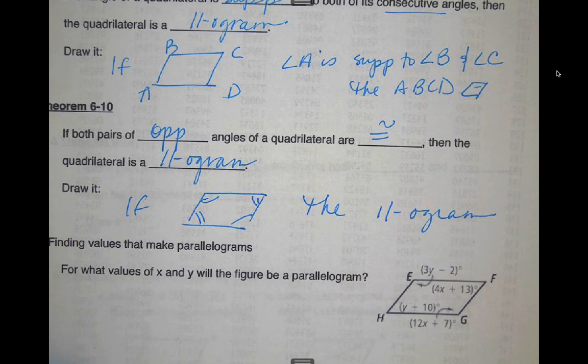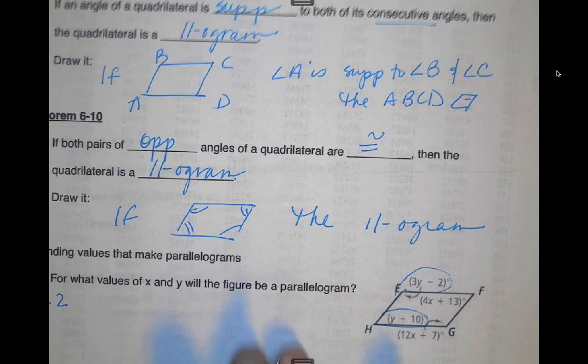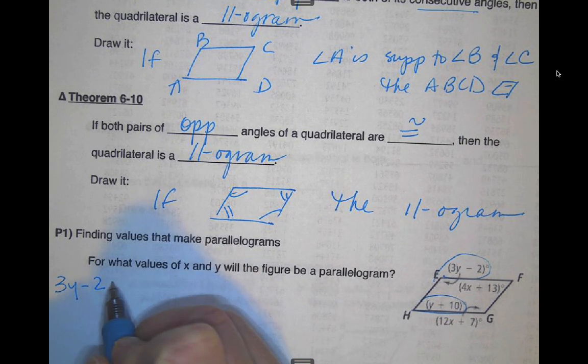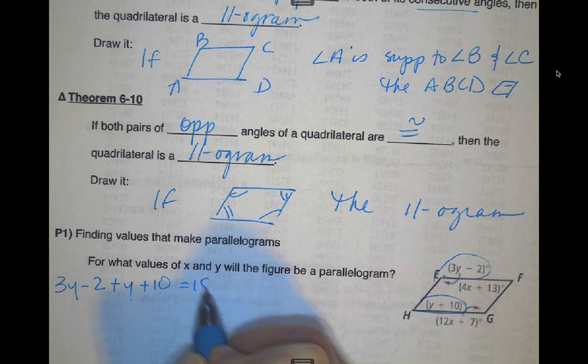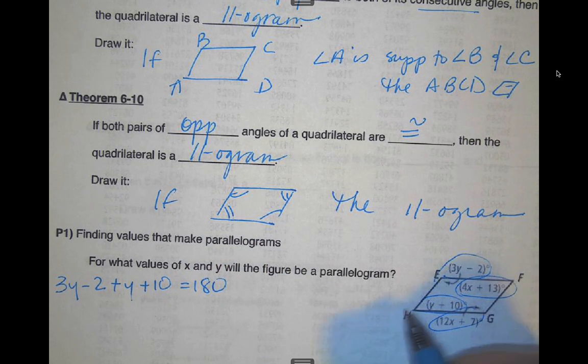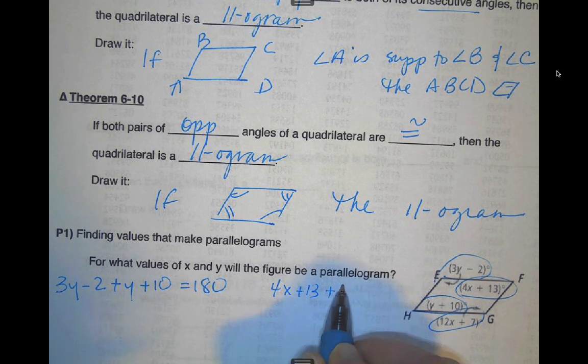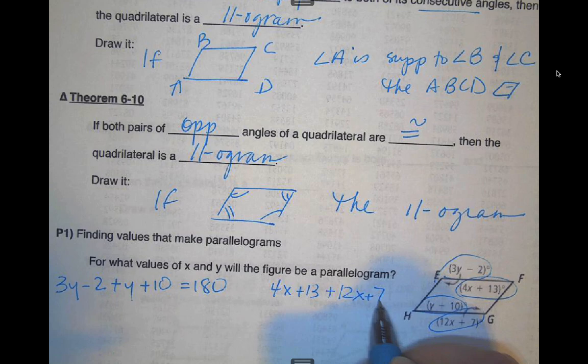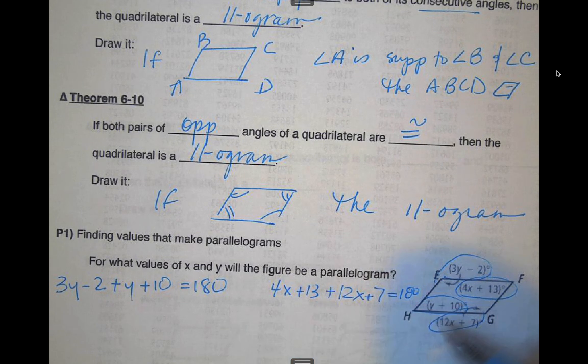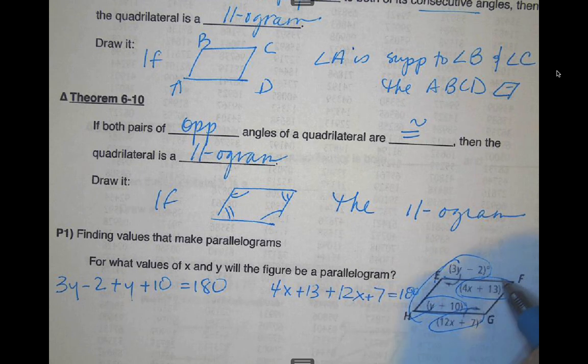This one says, for what values of the figure will it be a parallelogram? It's a lot easier if you stick with the consecutive angles: you'll only have one equation and one variable, so it's a little bit easier to solve. As opposed to if you do the opposite angles, then you end up with two variables, and it makes it a little bit harder to solve. It actually doesn't even work. This is a weird problem. It doesn't work.